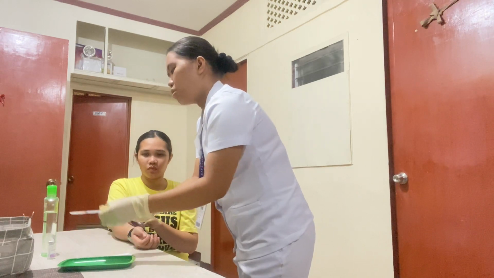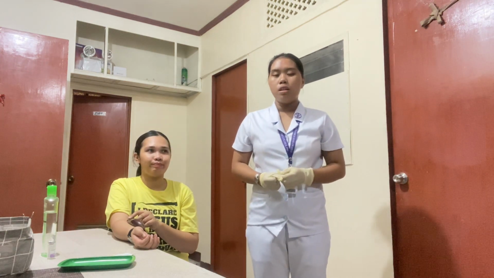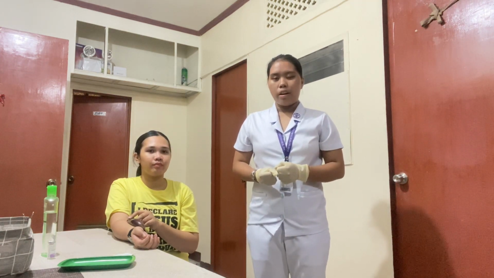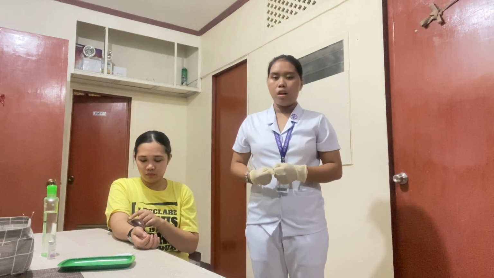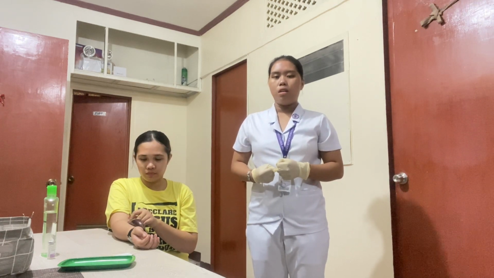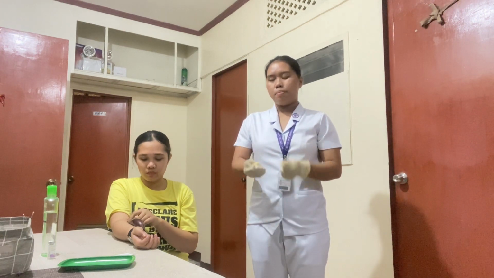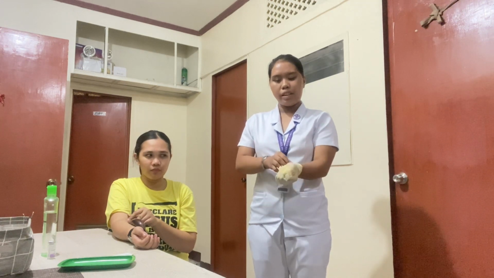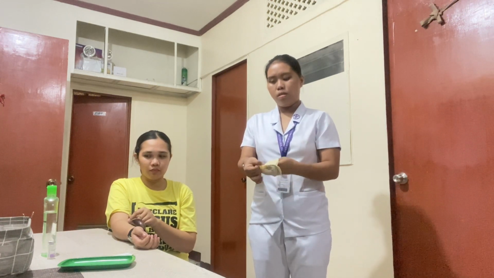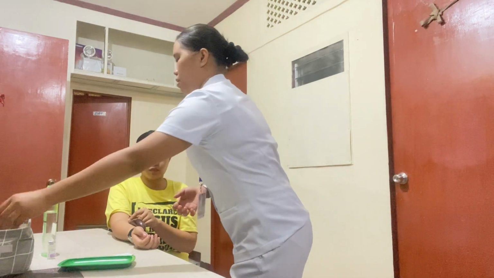Then dispose of it into the bin. Now, do not massage the area. This is to avoid dispersing the medication into the tissue. And also remove the gloves. And after that, perform hand hygiene to deter the spread of microorganisms.